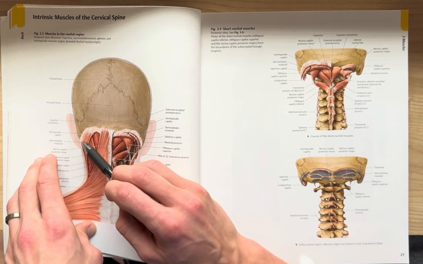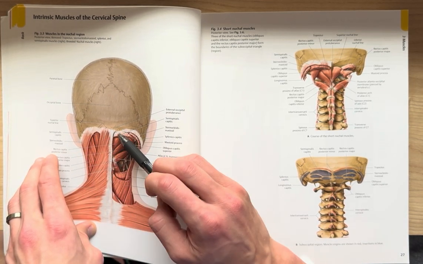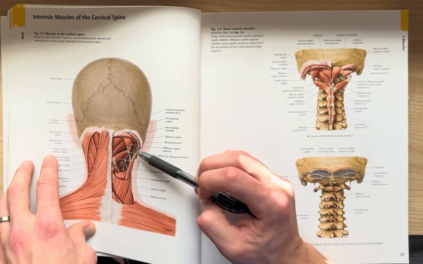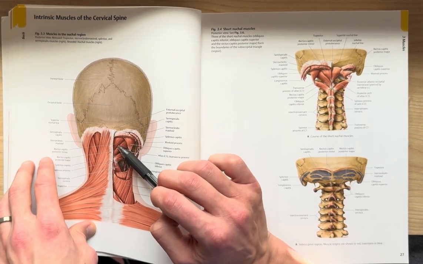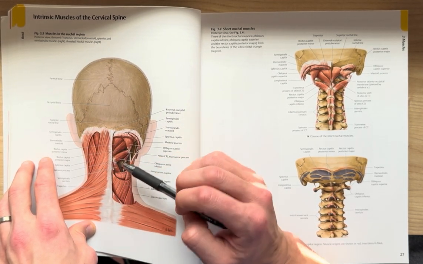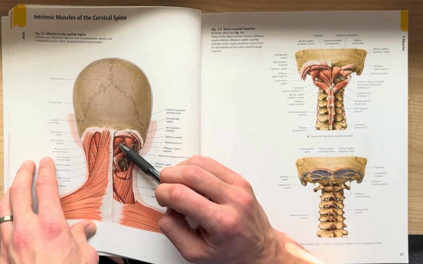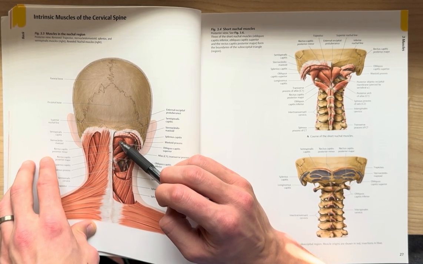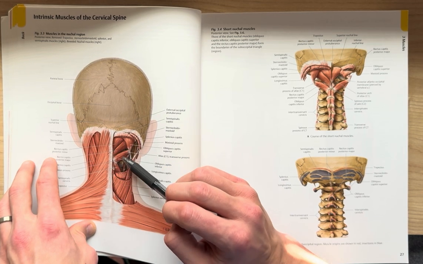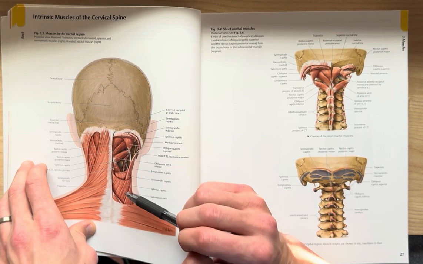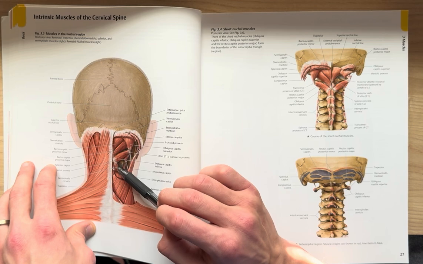Obviously it's the same muscles, they're just cut away over here. The rectus capitis, now we're inside below these muscles that were removed that we've already talked about. Rectus, this thing like straightening, so it allows you to straighten your head. And then the rectus capitis posterior major, and the splenius capitis.